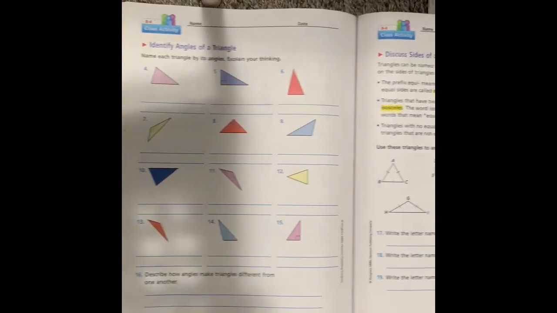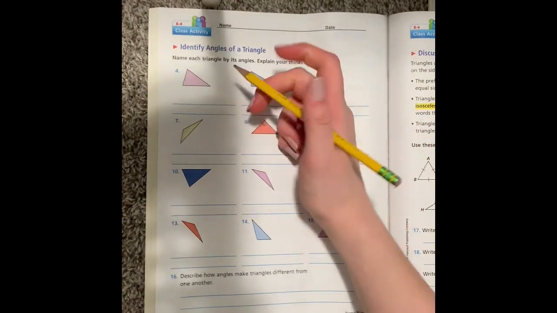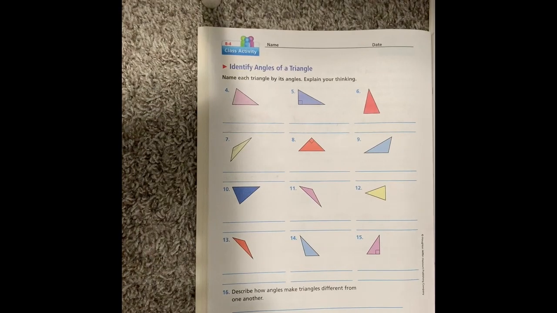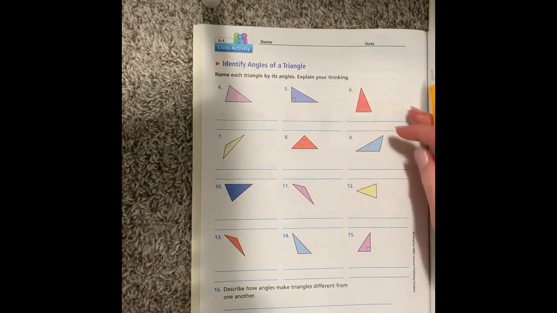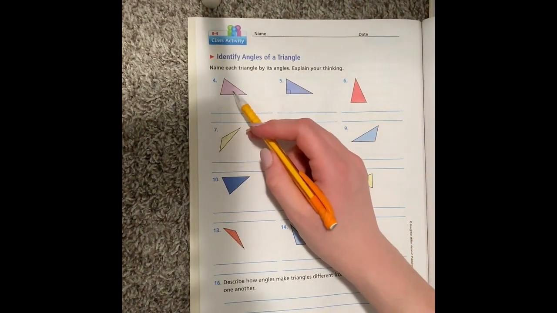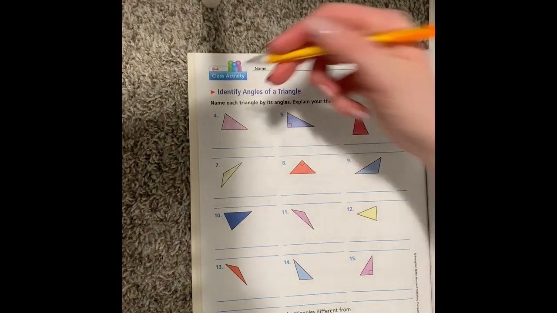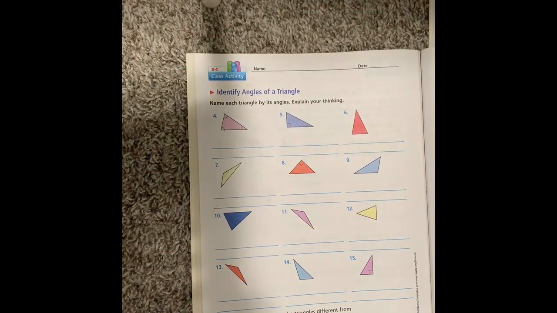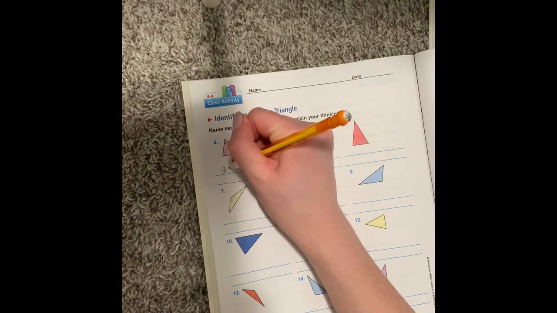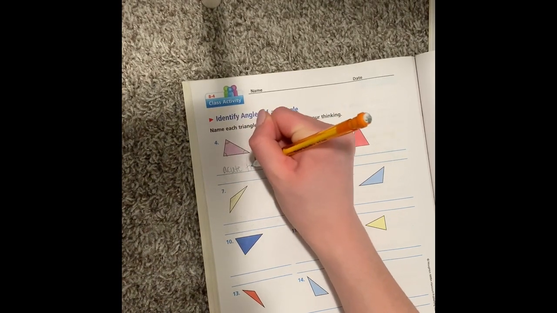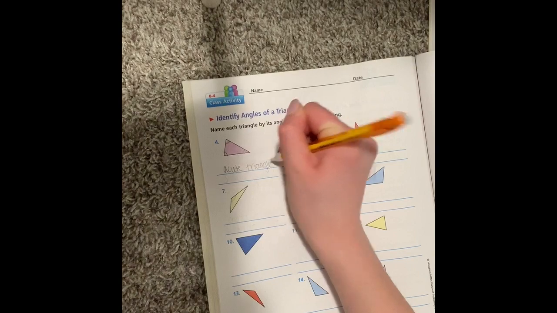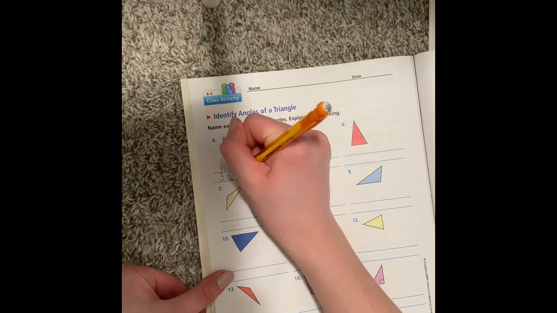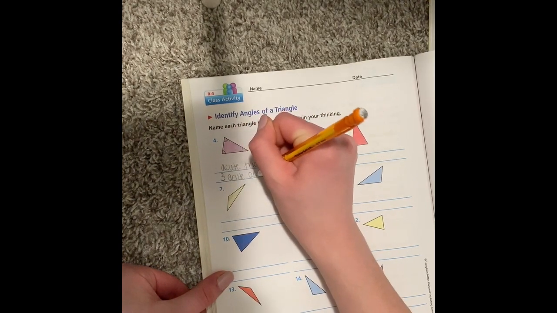We're going to go on to page 284, and we're going to be identifying angles of a triangle. So we're going to name each triangle by its angles and explain our thinking. So for this angle, we can see that we have 3 acute angles, which makes this an acute triangle. So in this first line, we're going to write acute triangle. And on the second line, we're going to write it's because it has 3 acute angles. So we're going to write 3 acute angles.